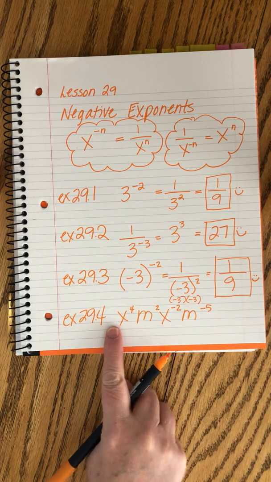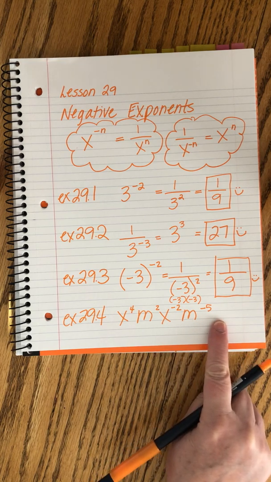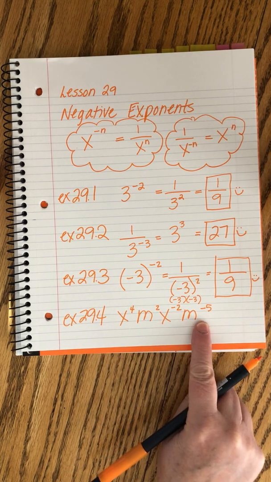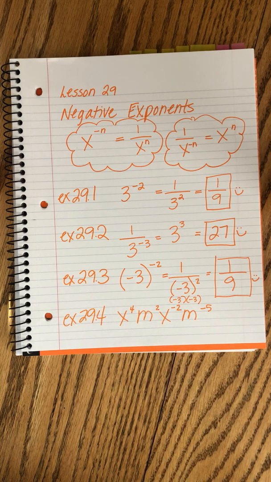Okay? What we can do with these is we see all of the bases are written up here together.